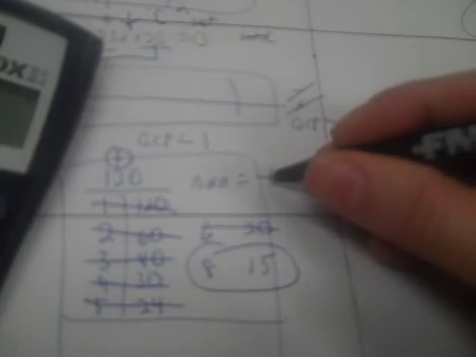120 divided by 6 is 20. 20 plus 6 is 26. 120 divided by 7 is a decimal. Divide by 8, I get 15. Okay. And let's see what 15 plus 8 is, just to check for sure. Oh, 23. So I have my 2 numbers. 23 is negative, so my 15 is negative.